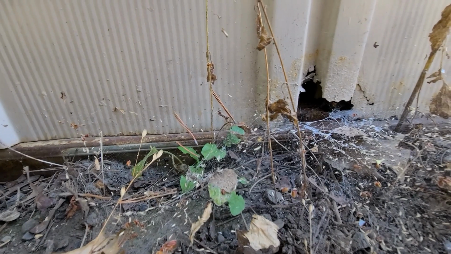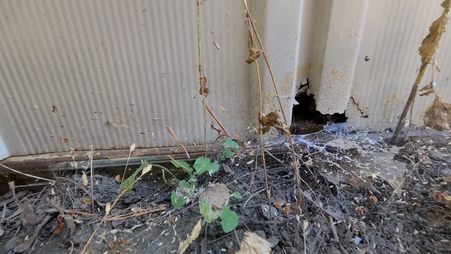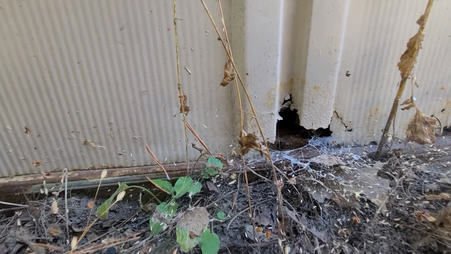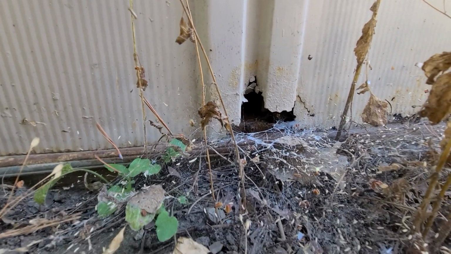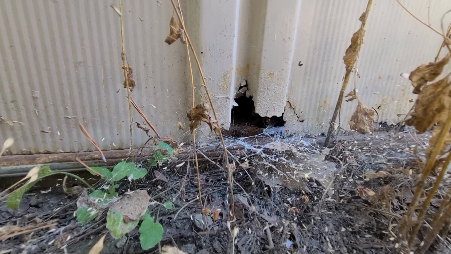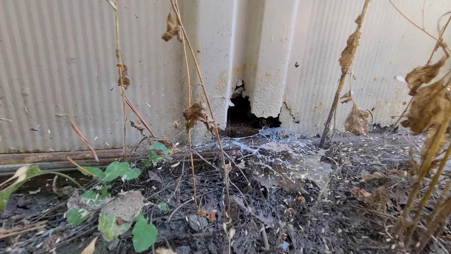So, a hole where the metal has just rotted away. Unless the mice chewed it out, I don't know.